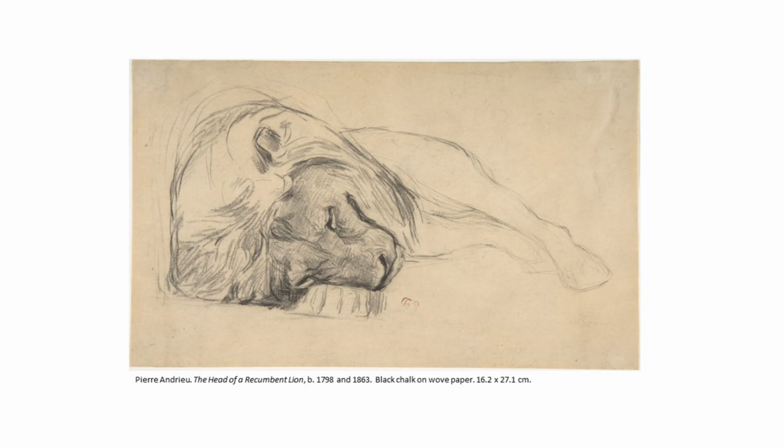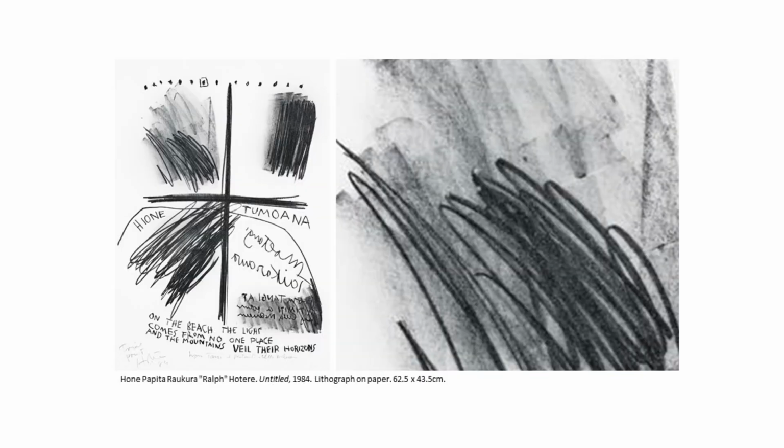The artist gives different weights to lines, and by doing so, the lion's head seems closer to the viewer than its feet. The artist also applies broad movements of the hand. By doing so, the viewer gets the impression that the lion is breathing. In this lithograph, Maori modernist artist Ralph Hotere uses simple but effective markings to depict raw emotion.